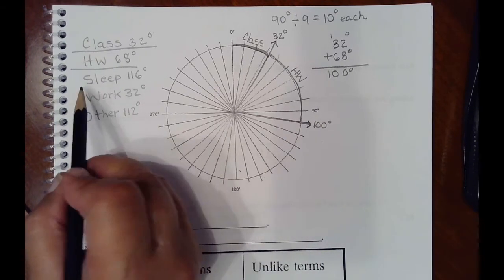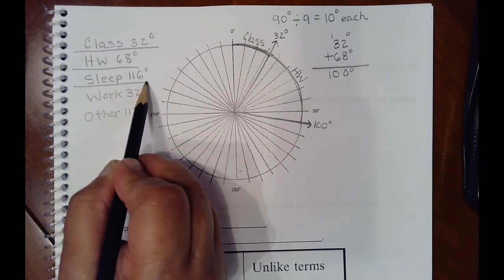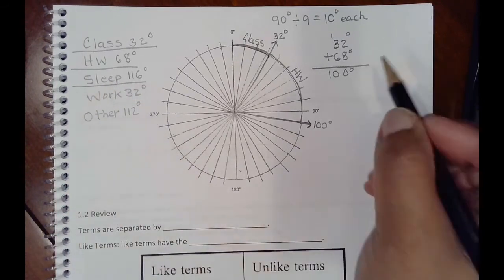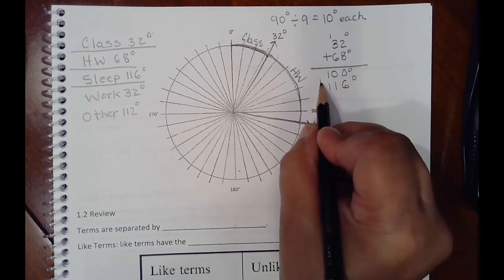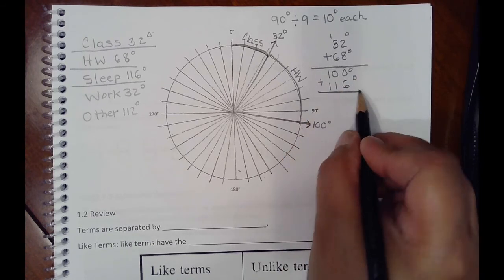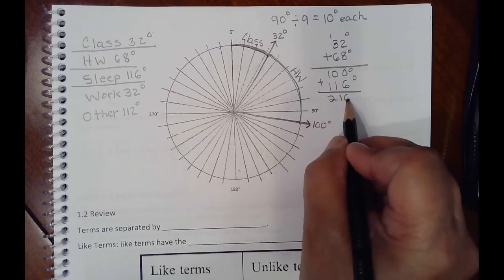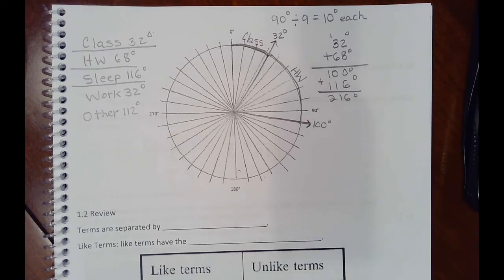Okay, next thing is you're going to move an additional 116, and you're going to devote that to sleep. So if I move an additional 116, that means I have to add 116. That gets me to 216 degrees.